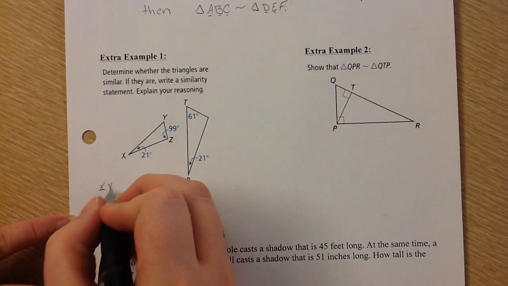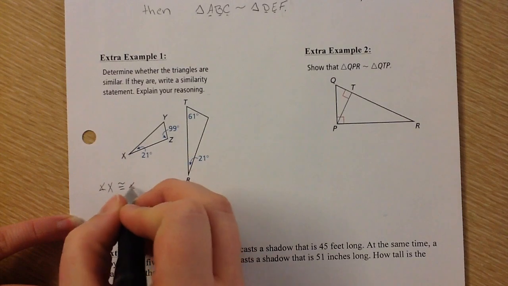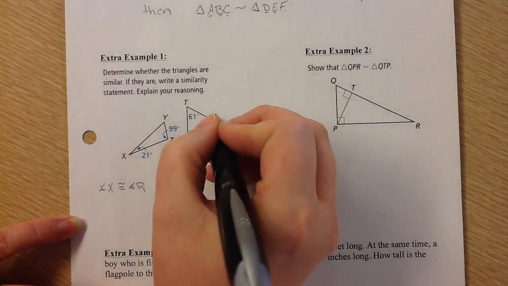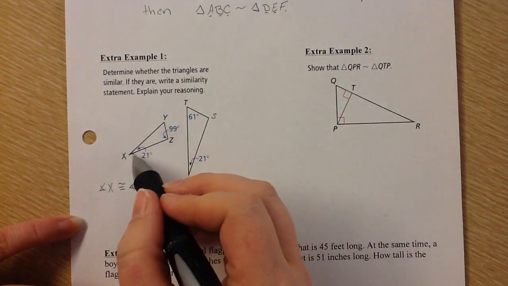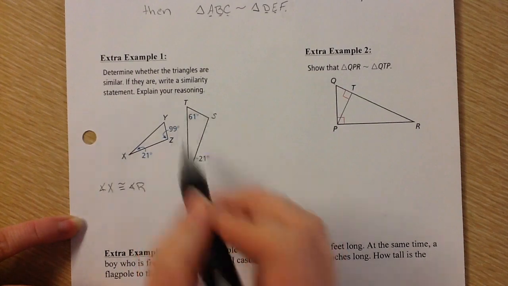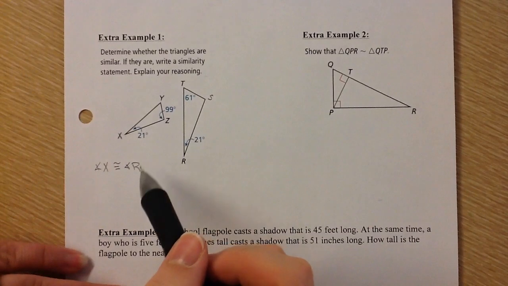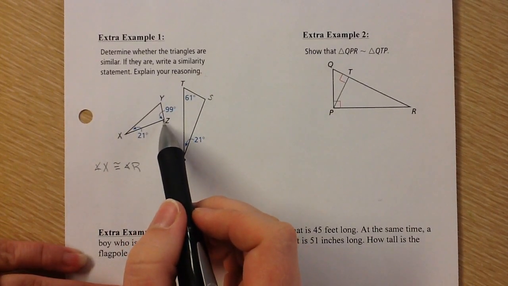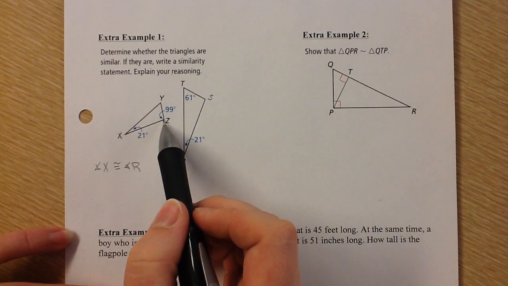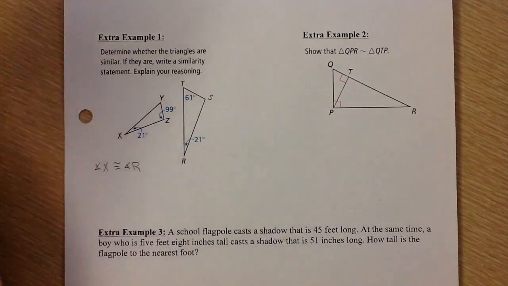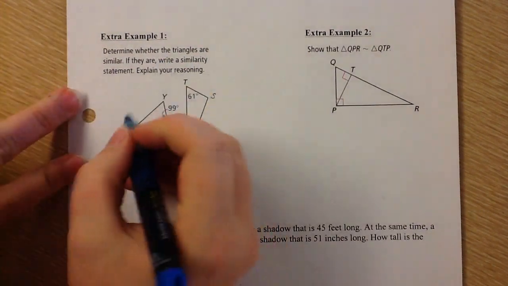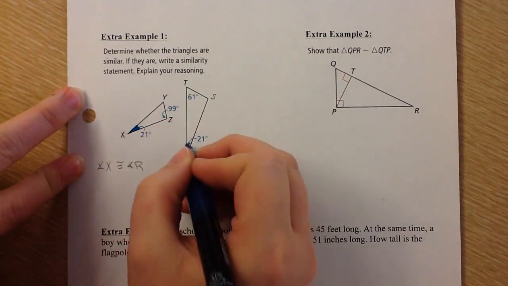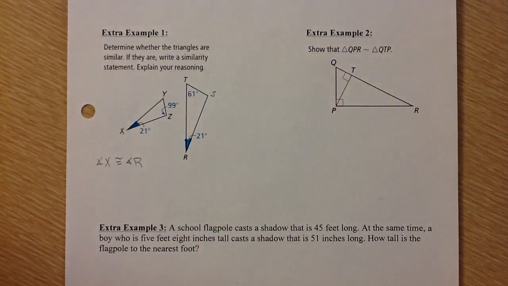We know angle X is congruent to angle R. We're missing a point here too, so let's put an S. So this is XYZ and RST. We have X congruent to angle R, but we need two angles. Angle Z here is 99, but I don't have a 99-degree angle over here.